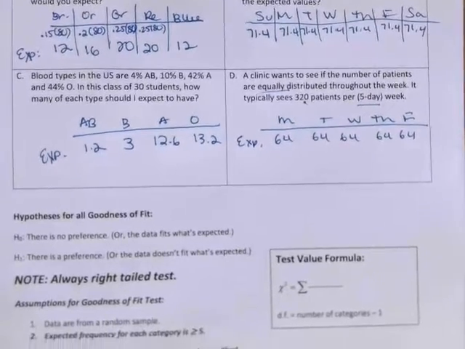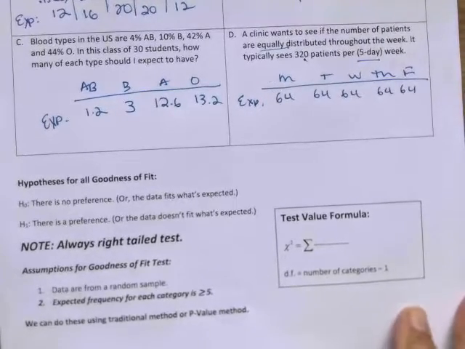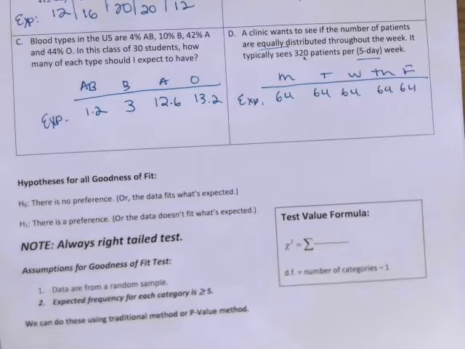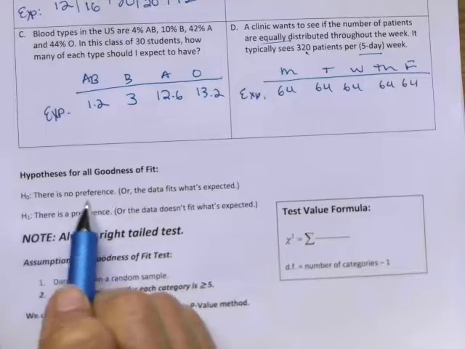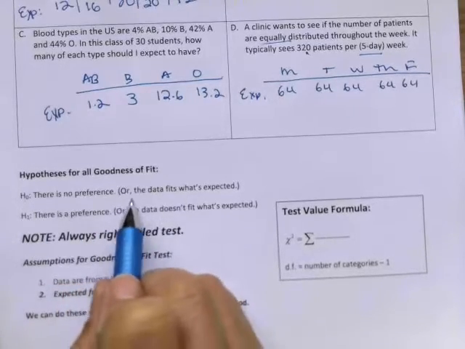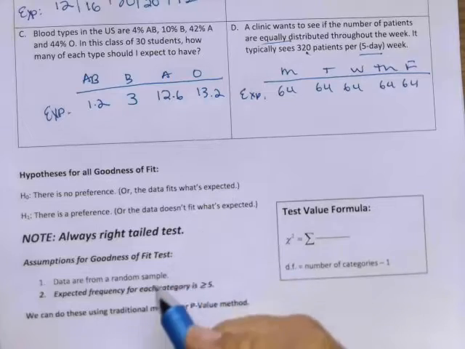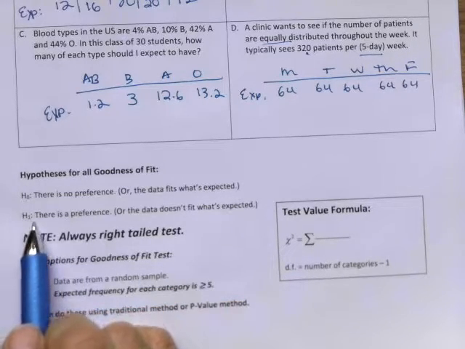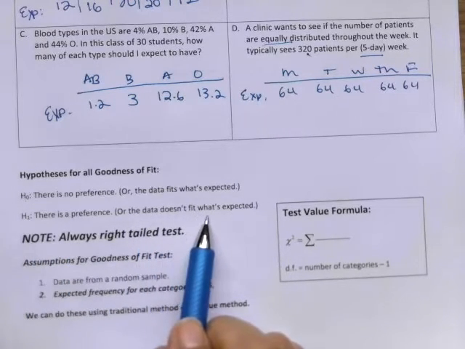Okay, so our hypotheses. These are called goodness of fit. How good does our observation fit what we expect? Okay, so our null hypothesis: there is no preference, or you can say that the data fits what's expected. So what we get is what we expected. And the alternative says that there is a preference, or that the data does not fit what we would expect.